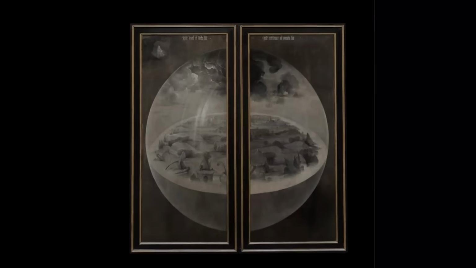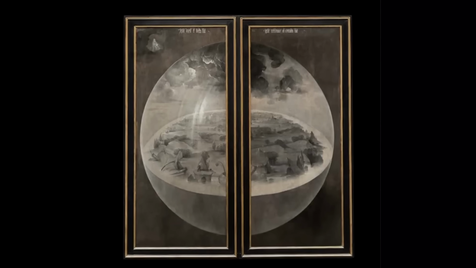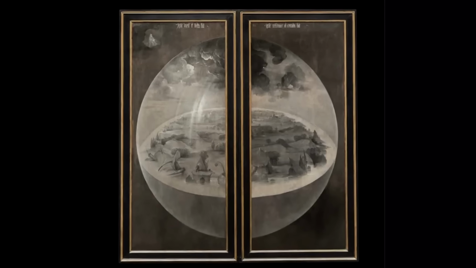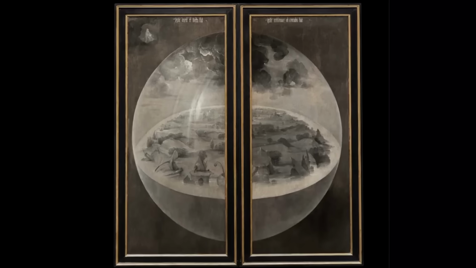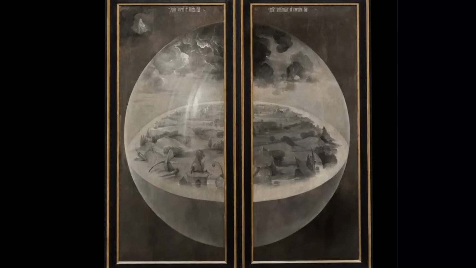The outer panels of the Garden of Earthly Delights could not prepare his guests for what lay within, leading them over to this rather dull image of the third day of creation. Two of his men would open the gloomy panels.